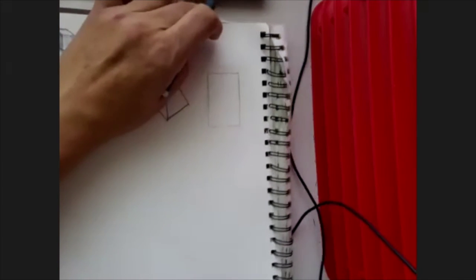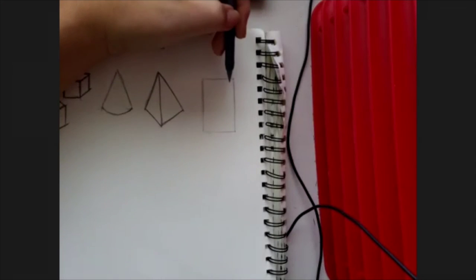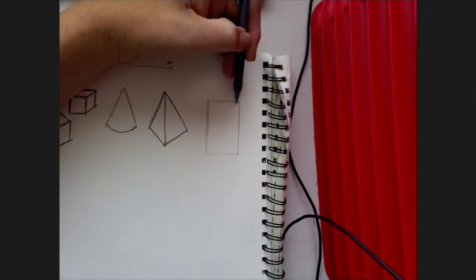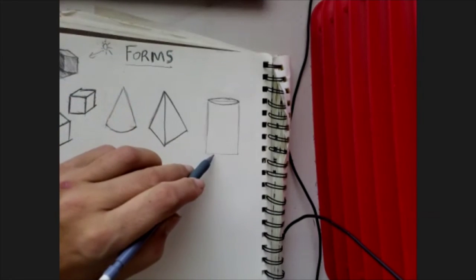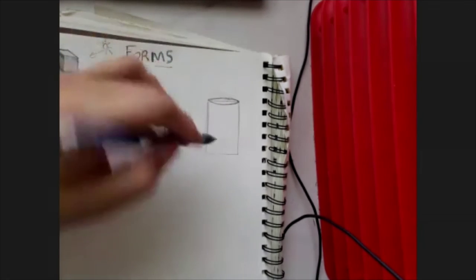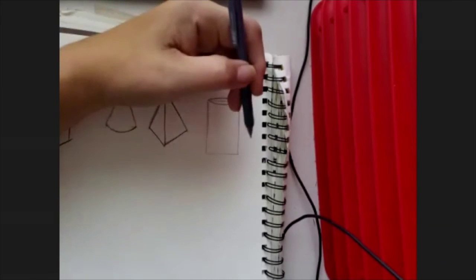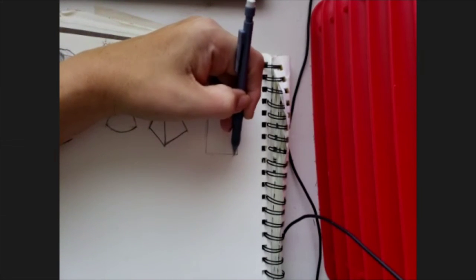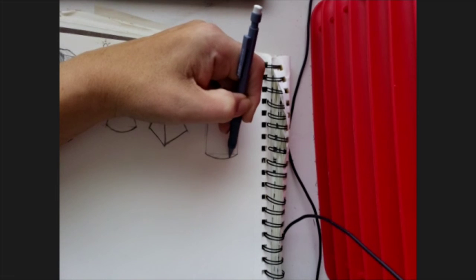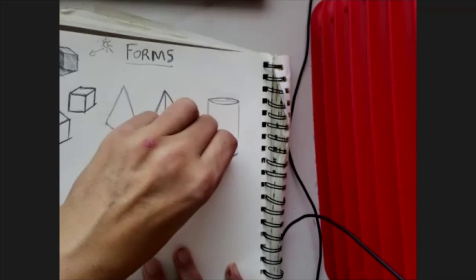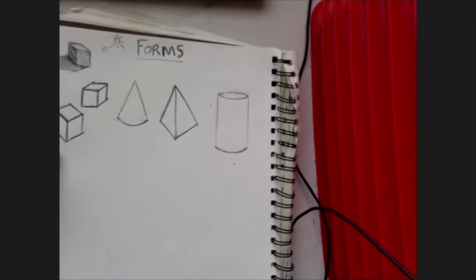So that's what we're going to do here for the top. We're going to draw that flat pancake, make sure that it's round. And we have to do the same thing here for the bottom. It is not straight across. It curves downward. So we got to make sure that we see that curve. We'll just erase the lines we don't need. And there you have your cylinder.